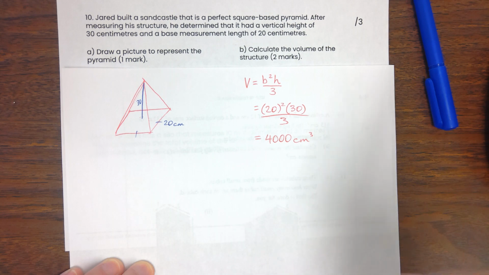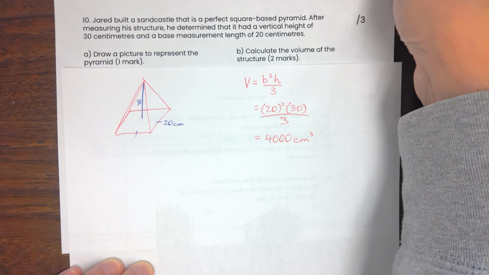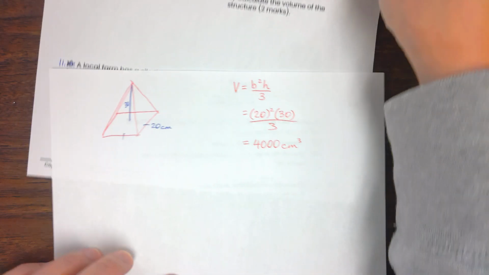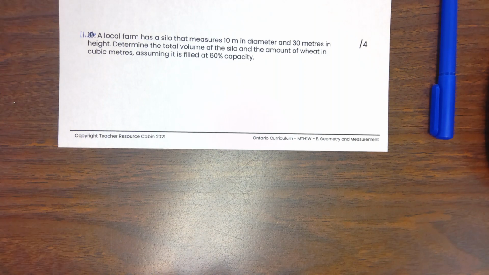Okay, so this is just nice and easy. Your answer is 4,000. Volume is usually easier to do than surface area. All right.